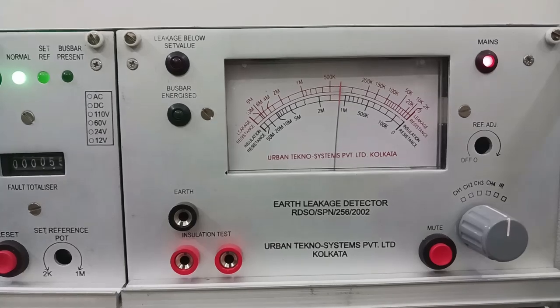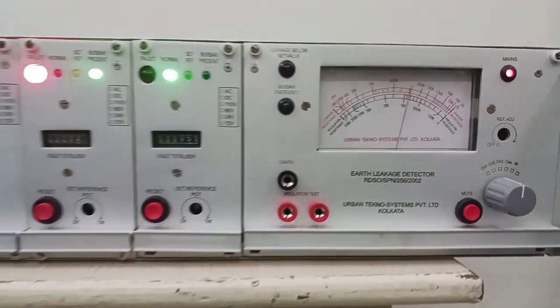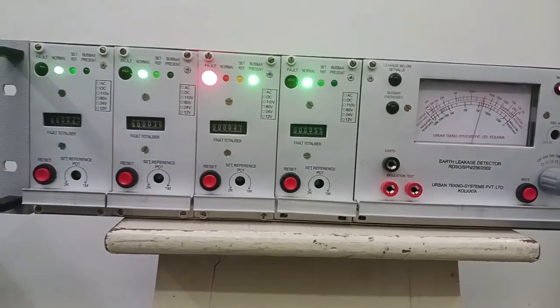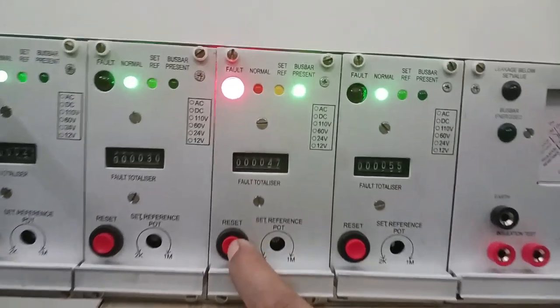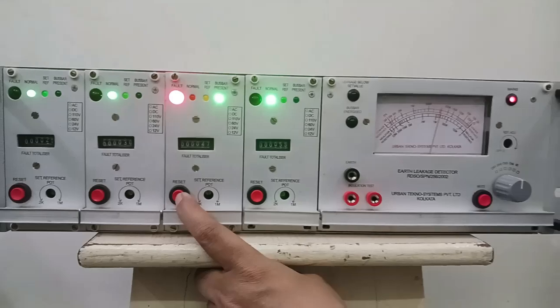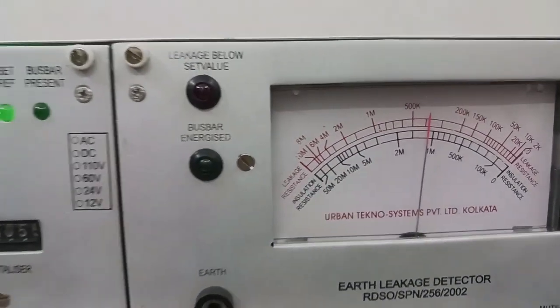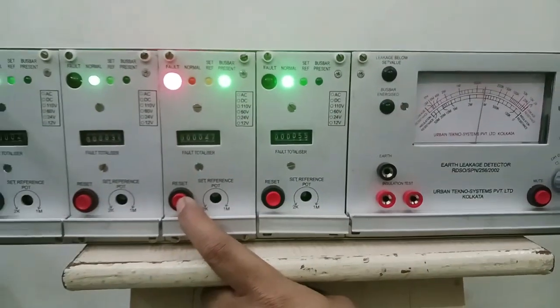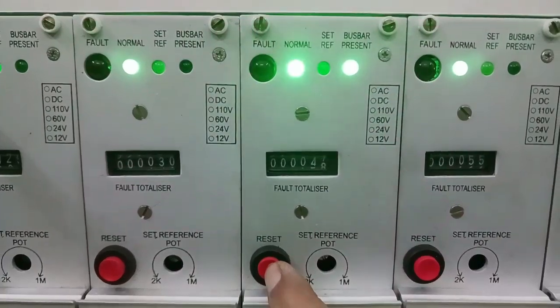Once the leakage resistance value reaches the set value, that is 300 kilo ohms in this case, immediately the alarm will appear. The alarm cannot be reset as long as the leakage resistance is low. However, if the leakage resistance value is increased above the set value, the alarm can be reset and you will notice that the fault totalizer counter is incremented by 1.